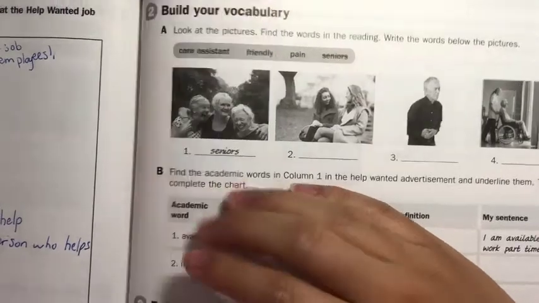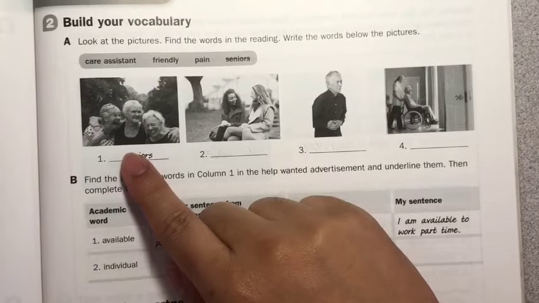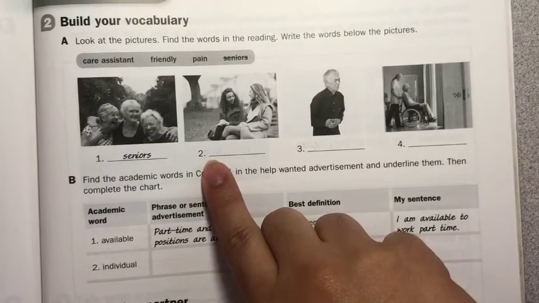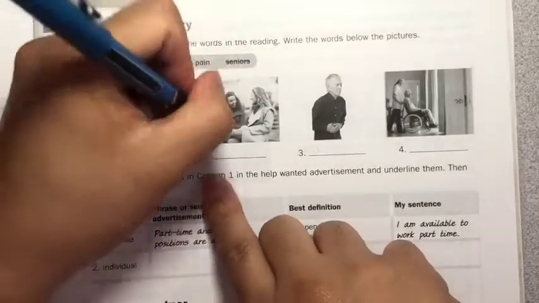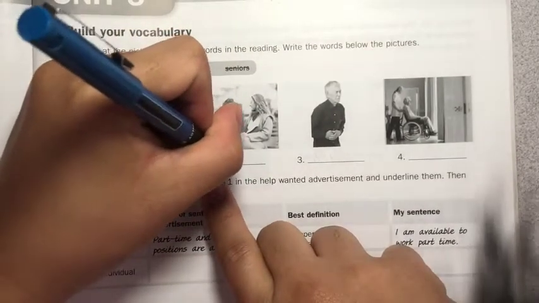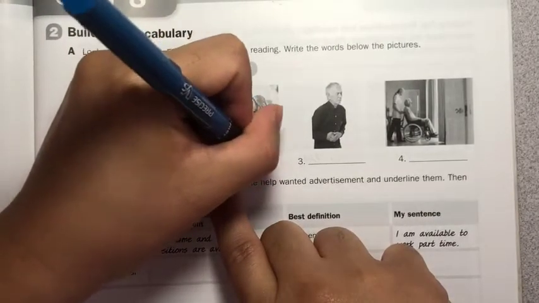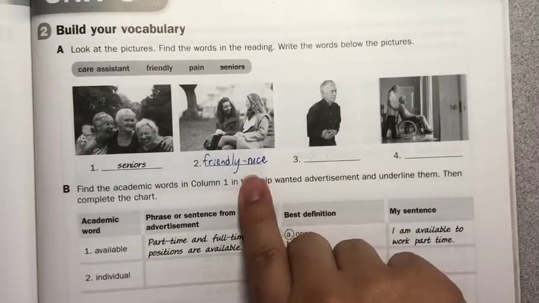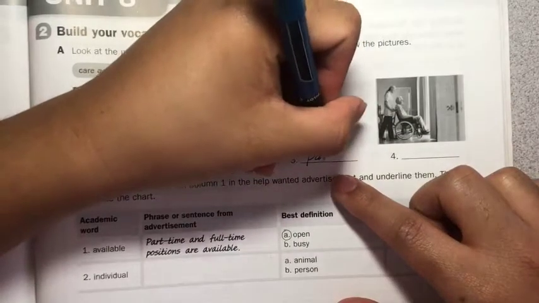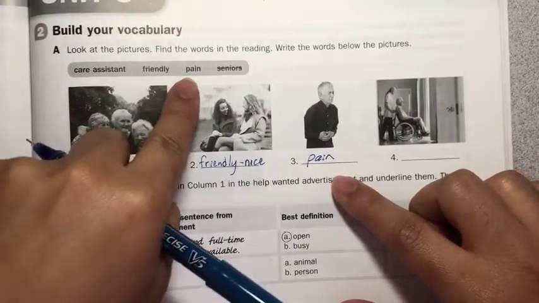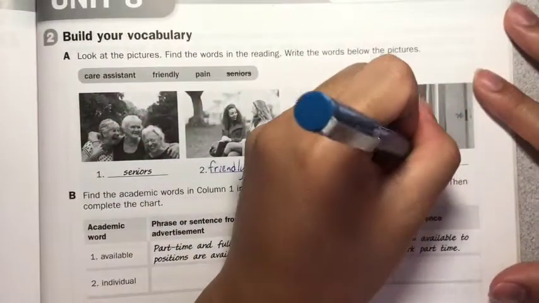We have 4 pictures and 4 words. So number 1 is seniors. Number 2, friendly. Okay. I'm going to write friendly. Friendly just means nice. Friendly is another word for nice. Number 3 is pain. Number 4 is a care assistant. It's somebody who's helping.